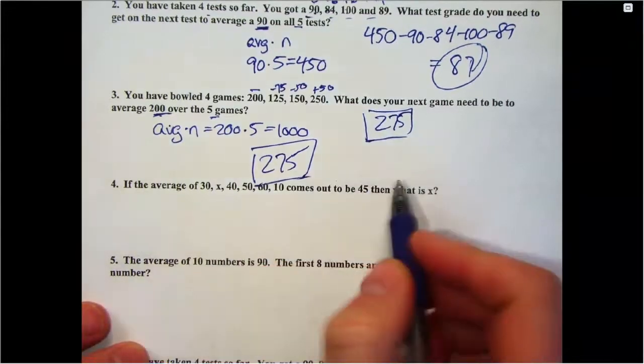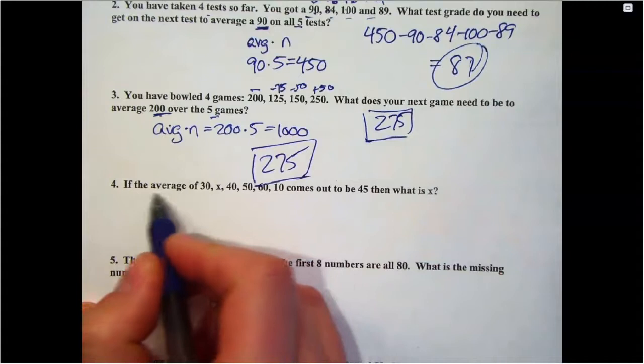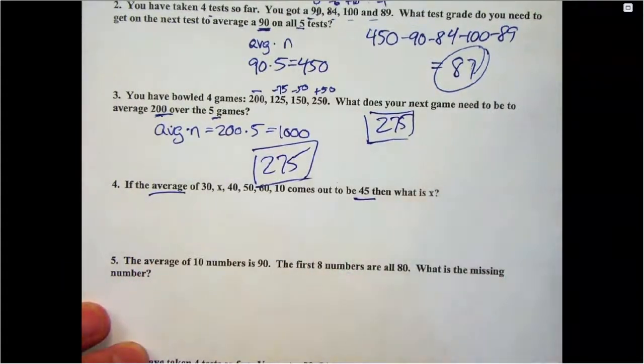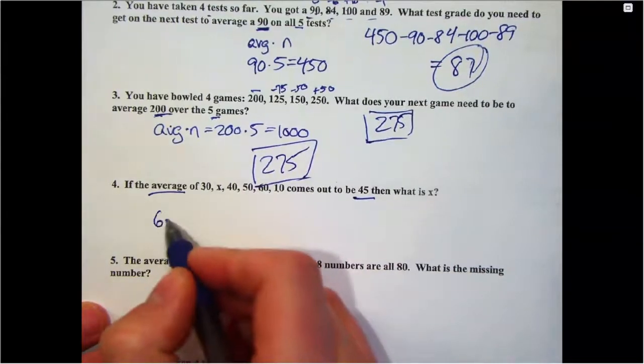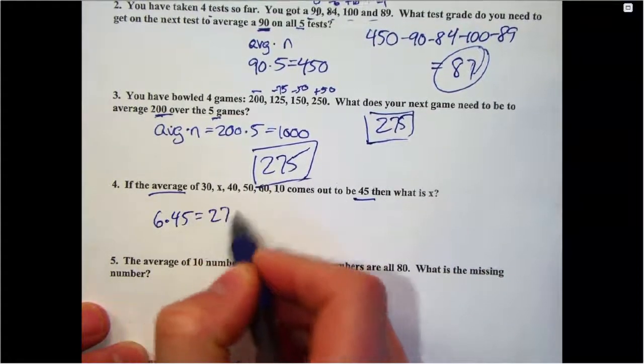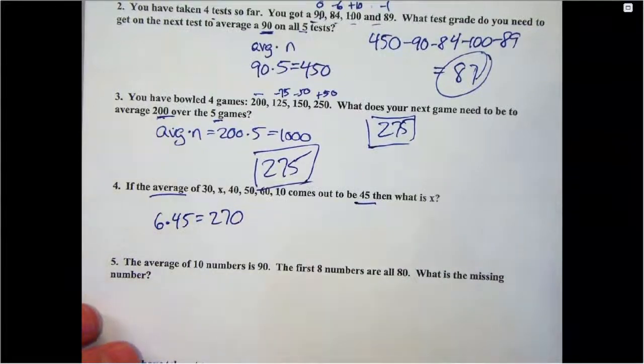So if I'm doing number four, the average comes out to be 45. And there's going to be 1, 2, 3, 4, 5, 6 numbers. So 6 times 45 is 270. And then I can subtract what I know.